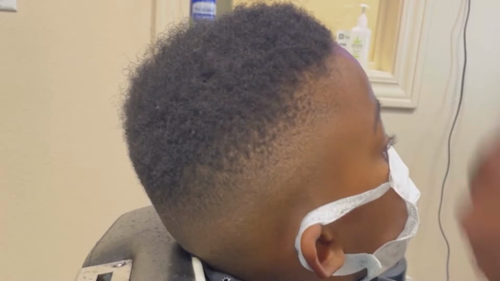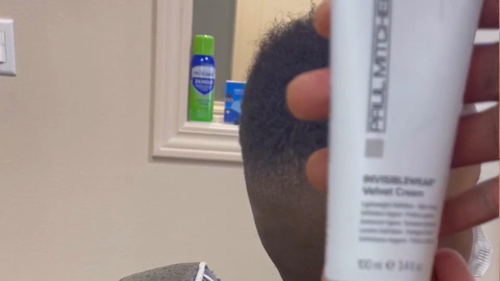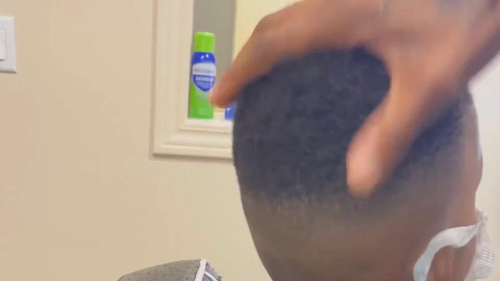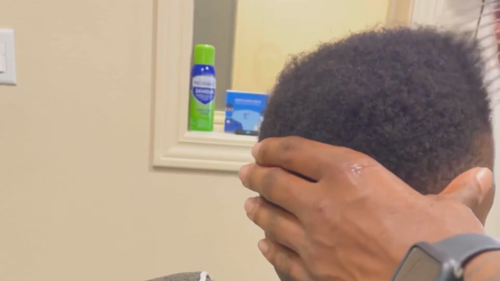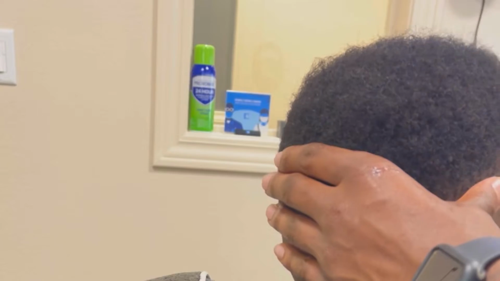And it's that same process. So as you can see, my blend is pretty much done. I'm adding a little bit of product there. I love Layrite. I was using the Grooming Spray by Layrite, and then the Invisible Wear Velvet Cream by Paul Mitchell, which is pretty nice. And what that does is it softens up the hair.